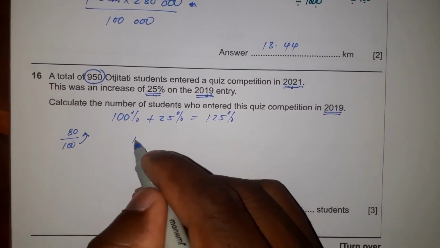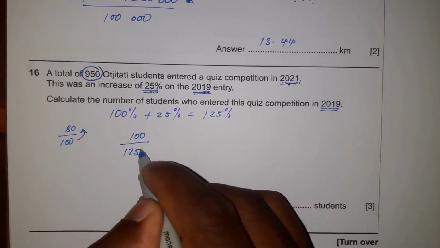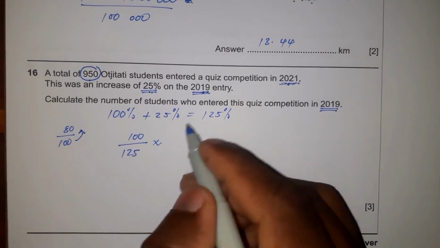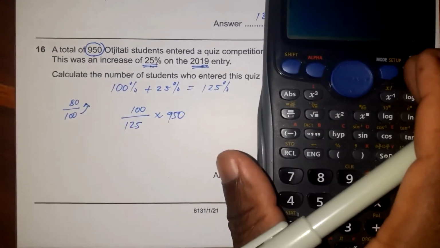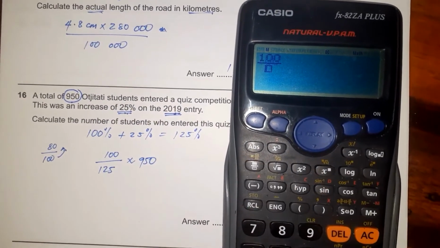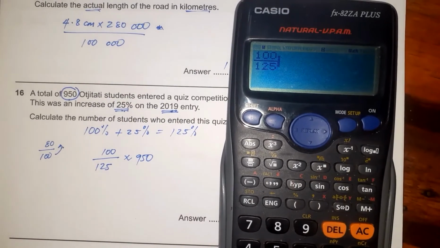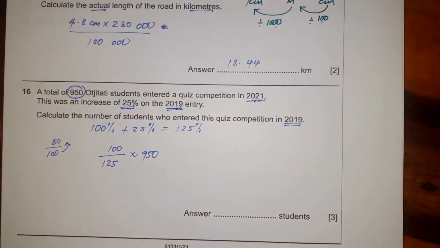So we are now going to write 100 over 125 times that number, 950. Take your calculator. 100 over 125 times 950 equals 760.